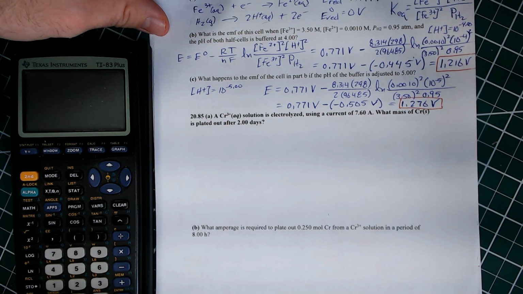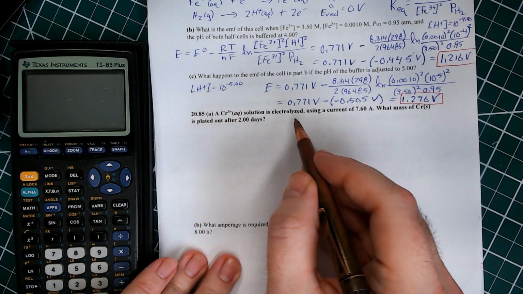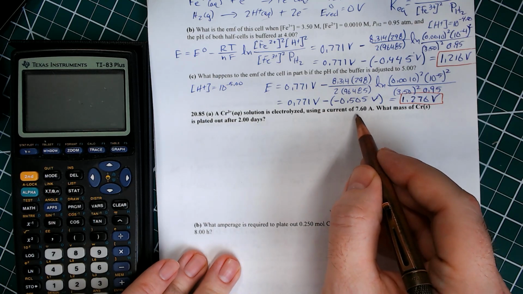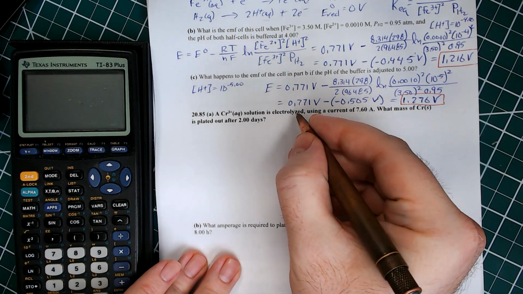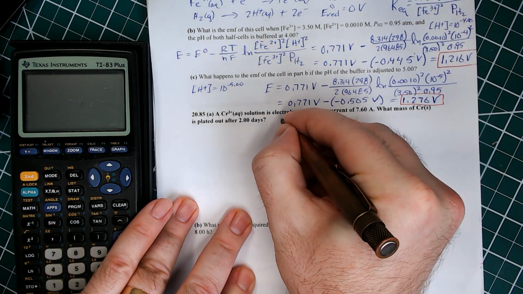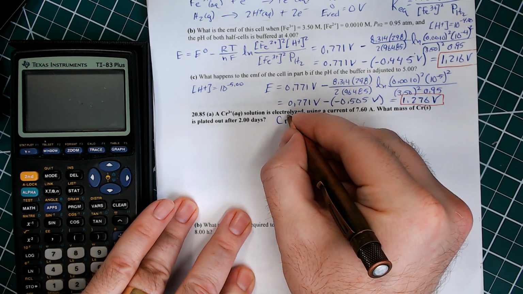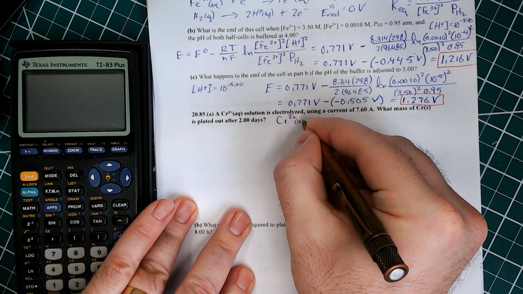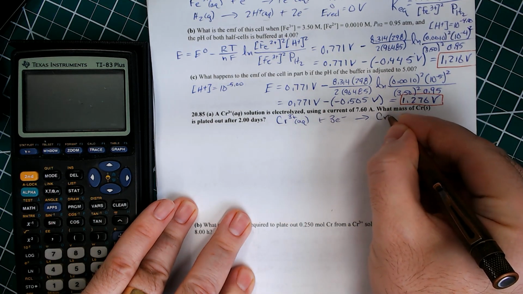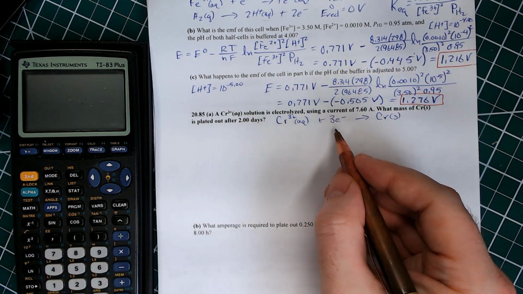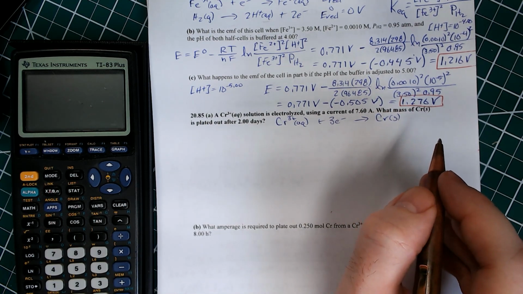So here we go. We've got our problem here. A chromium-3 solution is electrolyzed using a current of 7.60 amperes. What mass of chromium is plated out after 2 days? The reaction happening at the cathode where it is being plated out is chromium 3+ plus 3 electrons to give us chromium solid. And we're going to need that 3 moles of electrons for every 1 mole of chromium here in a little bit.